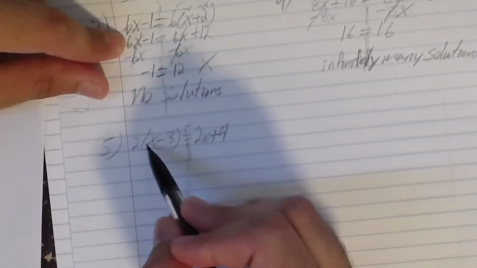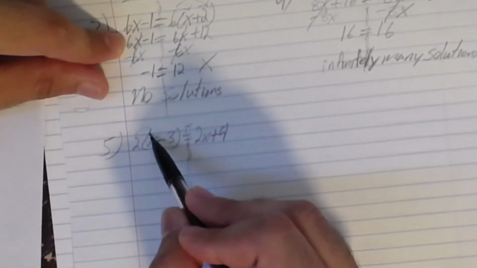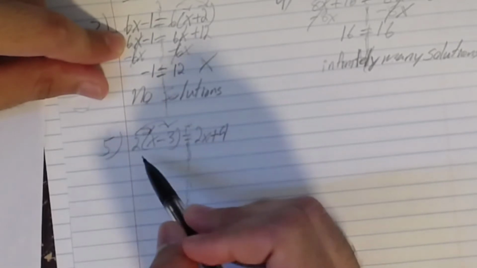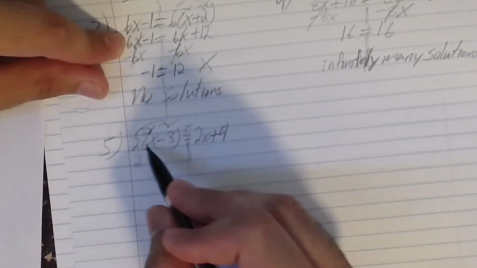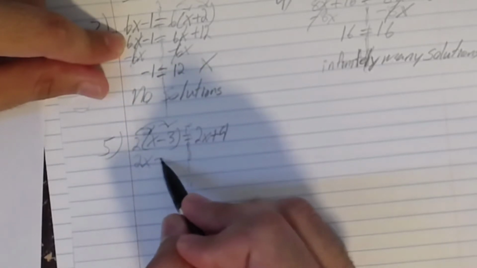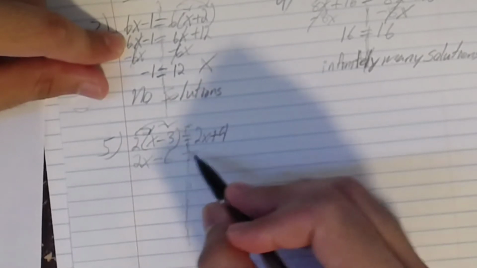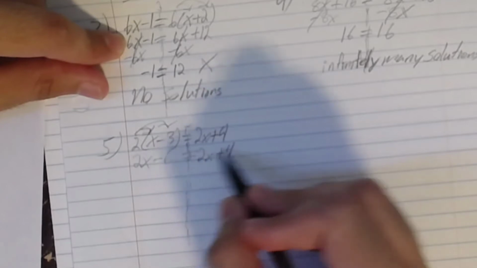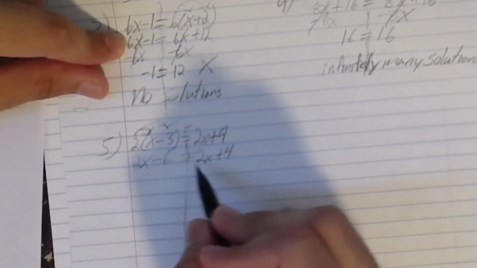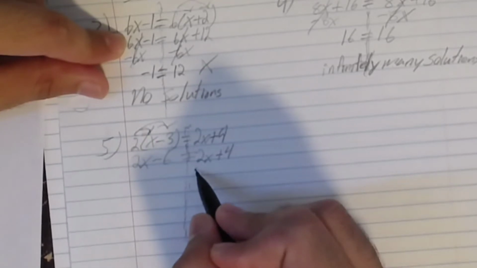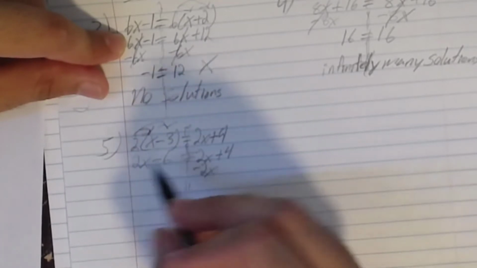Okay, now we have parentheses, so we've got to distribute first. The order of operations. Okay, we've got 2 times x, which is just 2x. 2 times negative 3 is negative 6. We have 2x on this side as well. We've got plus 4 on that side. We have 2x's on both sides, so we can cancel them out by subtracting 2x on both sides.